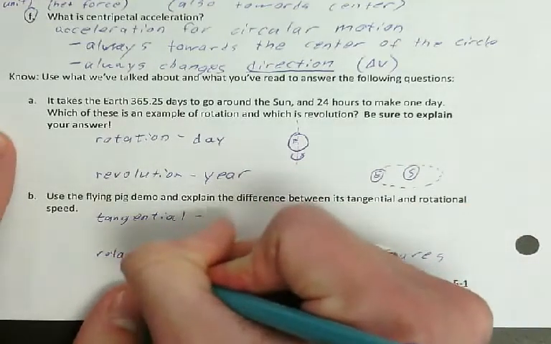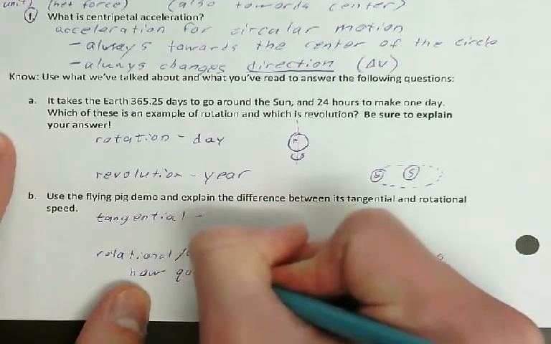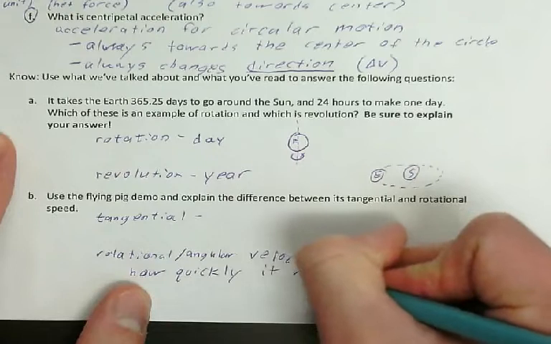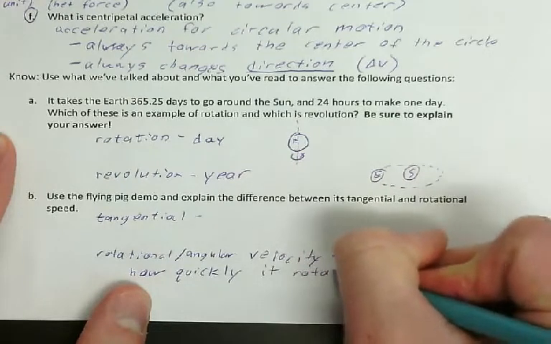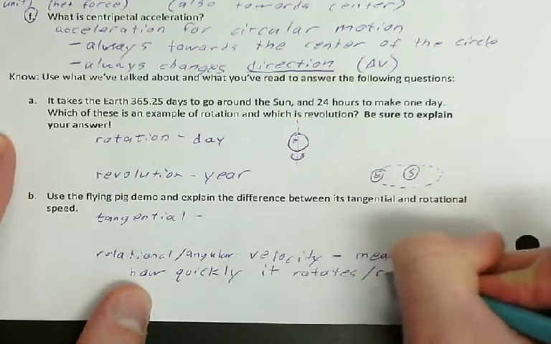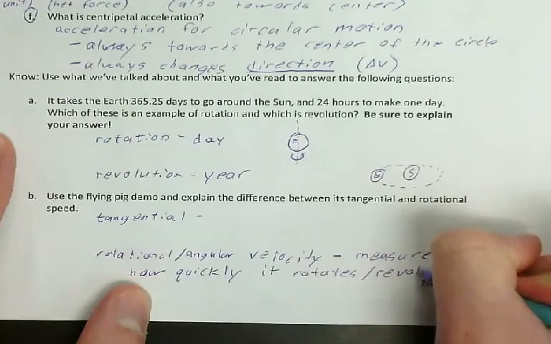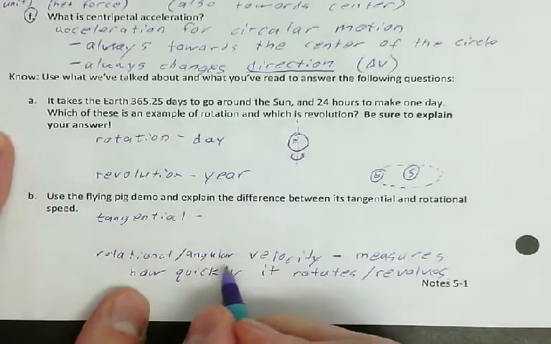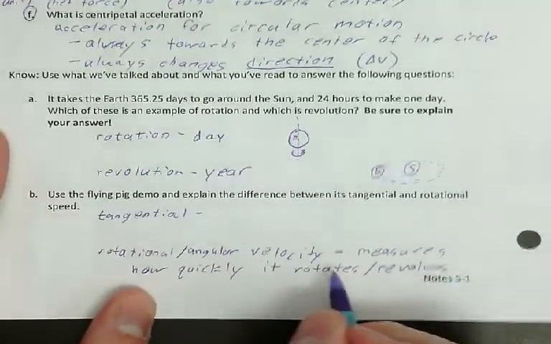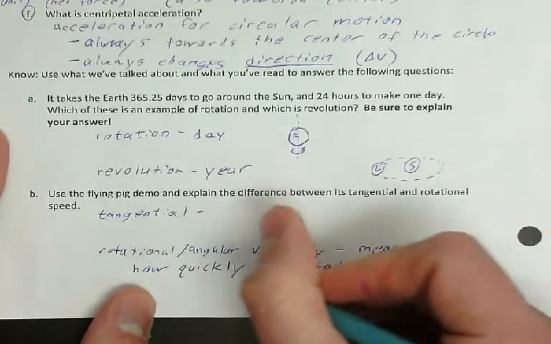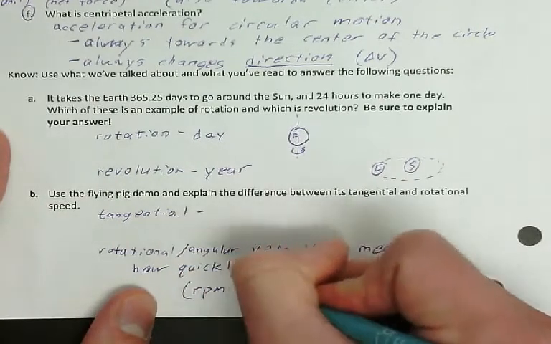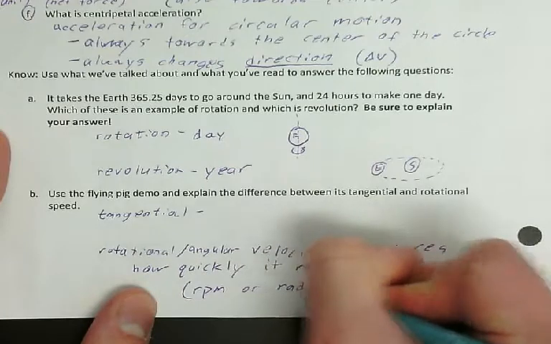how quickly it rotates or revolves. Yeah, rotational or angular. So it measures how quickly it rotates or revolves. And we measure that in RPMs or radians per second.